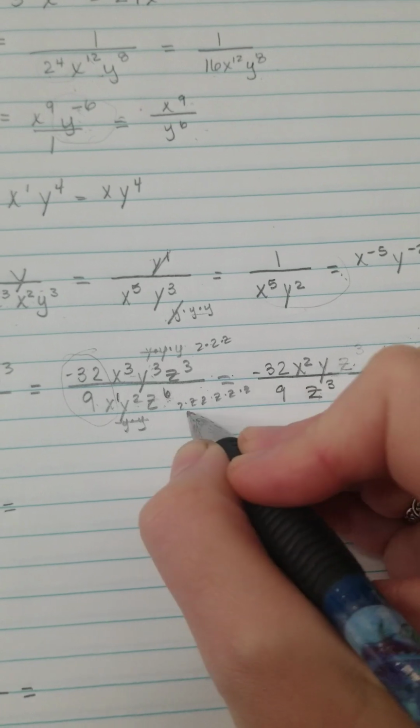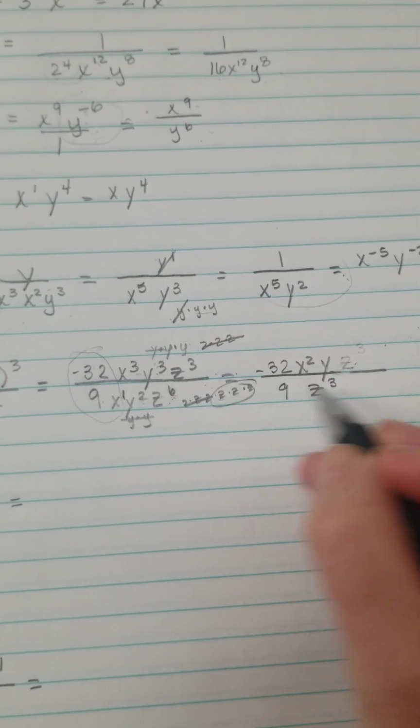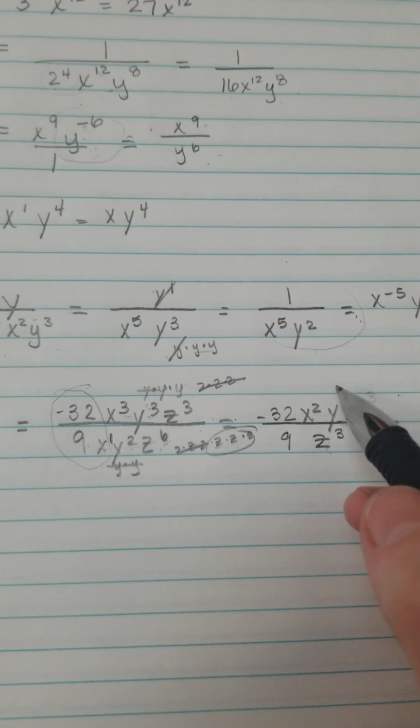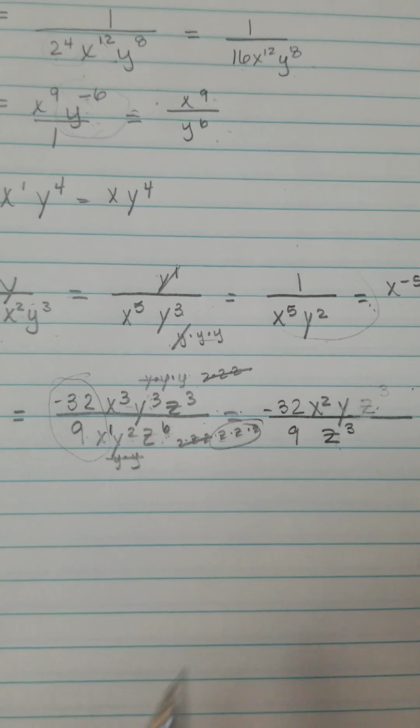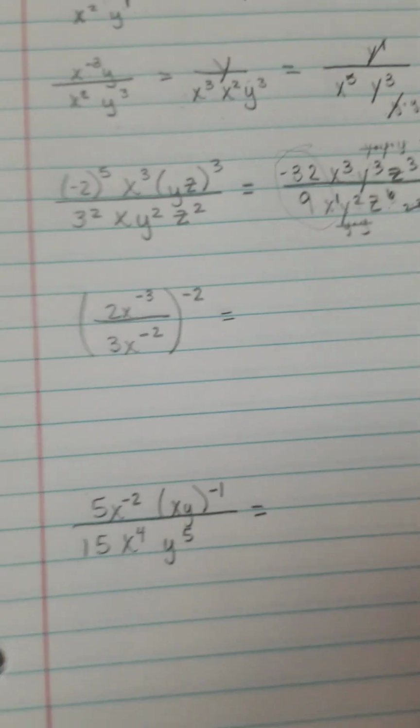Is that 6 of them? Yes. 3 of them cancel out, and that leaves 3 in the bottom. Once we only have one x term, one y term, we don't have anything else to combine, we're finished with it right there. All right, 2 more.